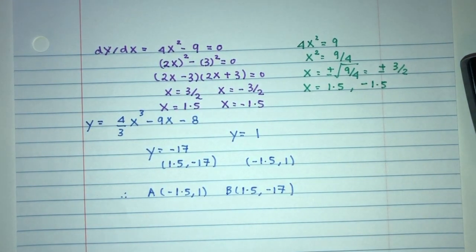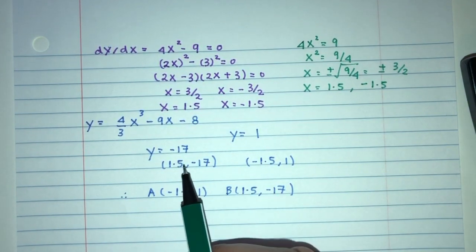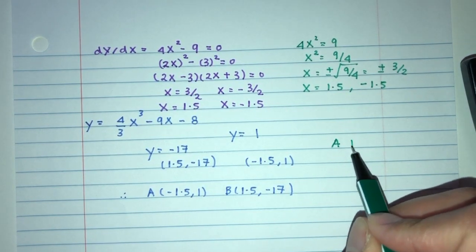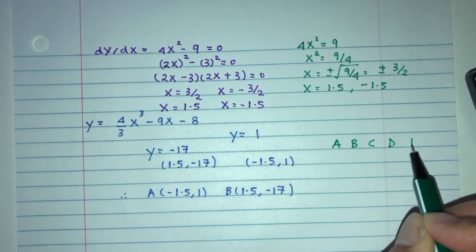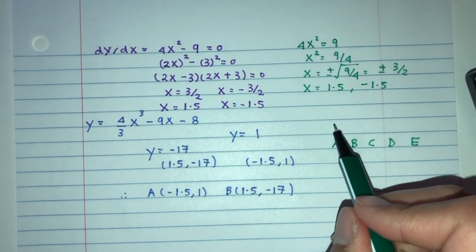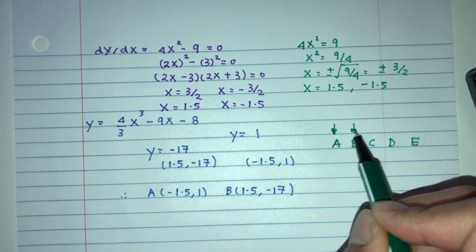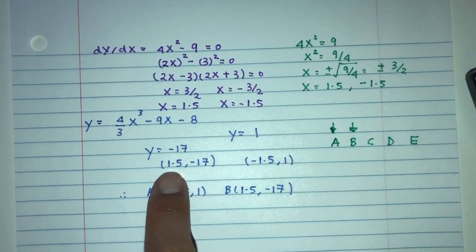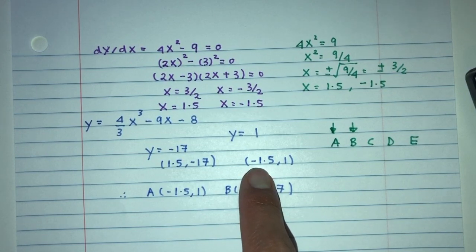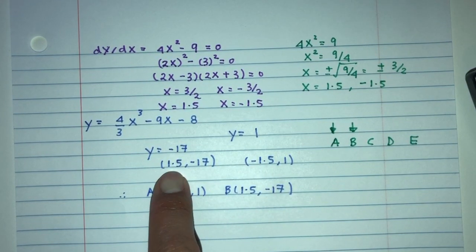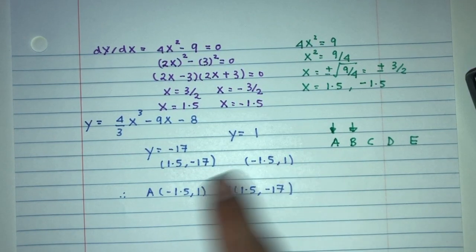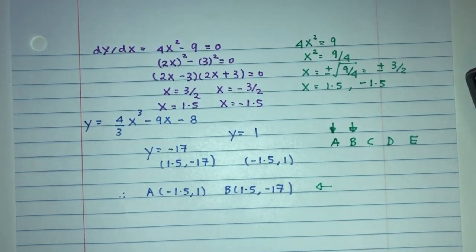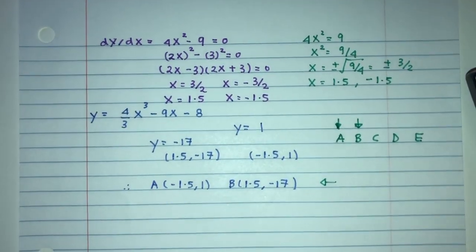Now you may have a question: why is my A this one and not this one? It's because usually when we write alphabets, we start with A, B, C, D, E, F, right? So we know that A comes before B. The same thing for numbers as well. If you look at 1.5 and minus 1.5, we can see that minus comes before plus. So obviously A will be representing the value before the value of B. That's why these will be your values of A and B for the points.